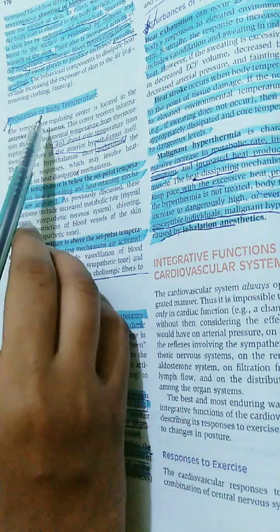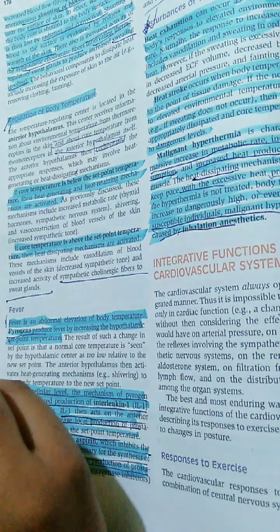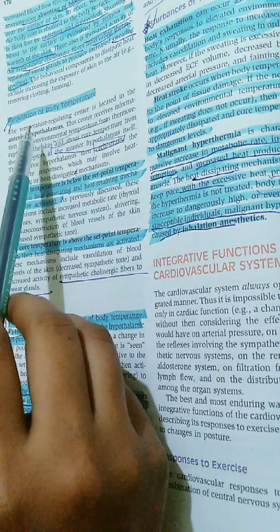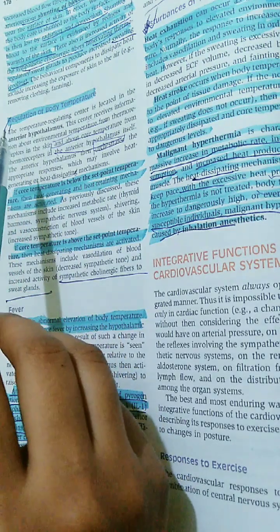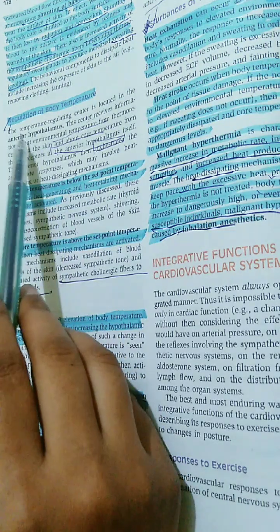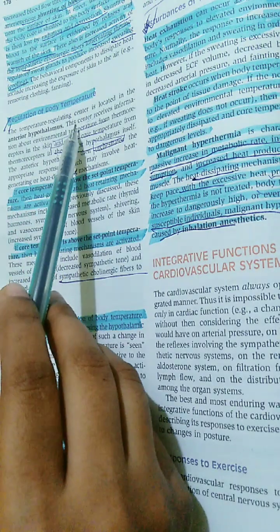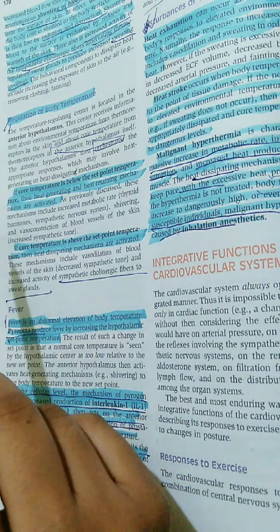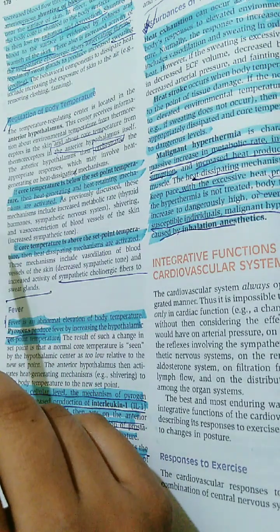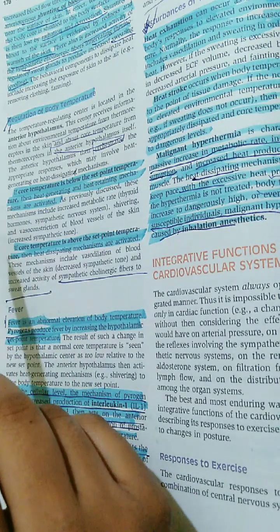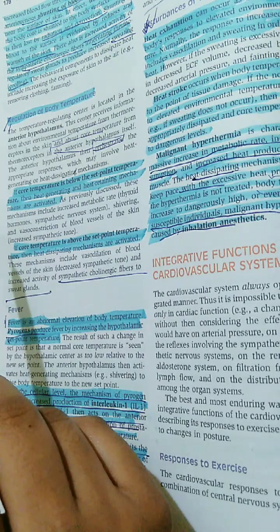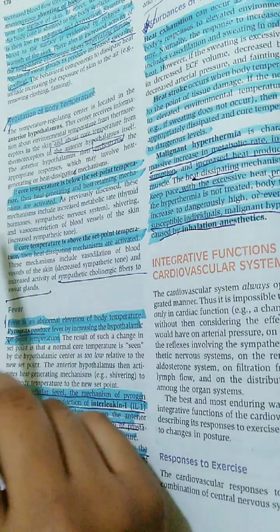Okay, so regulation of body temperature. At first, where is the temperature regulating center located? The temperature regulating center is located in the anterior hypothalamus, and this center receives information about environmental temperature from thermoreceptors in the skin and about core temperature from thermoreceptors in the anterior hypothalamus itself.